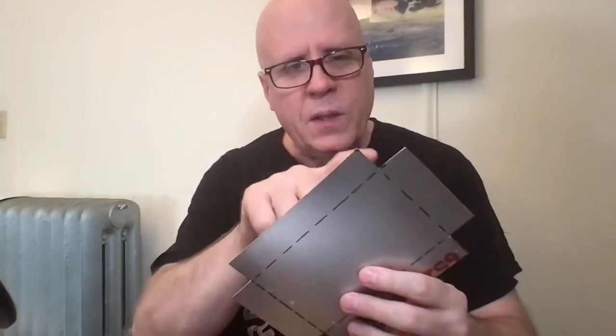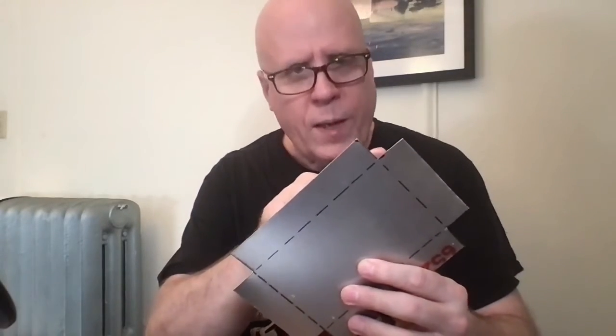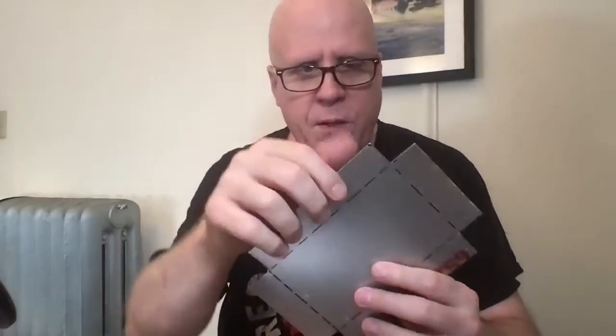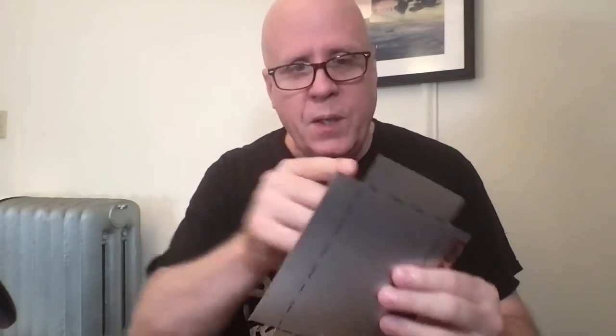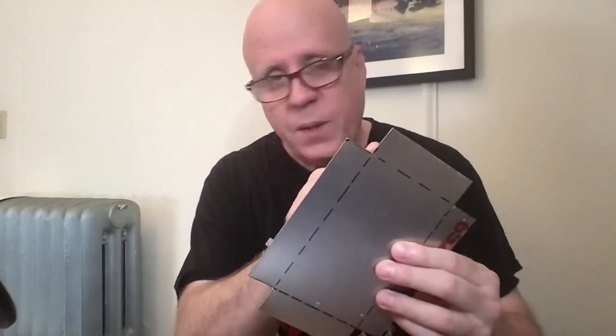And I just want to point out, it's kind of important that these parts that we removed were squares, because when we bend the sides up, we want this side and this side to come up to the same height. So the dimension here and the dimension here have to be the same in order for that to happen.